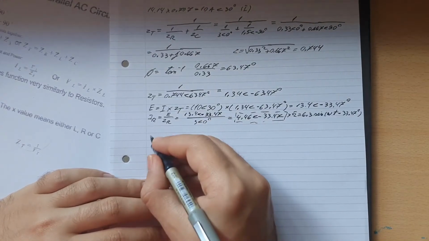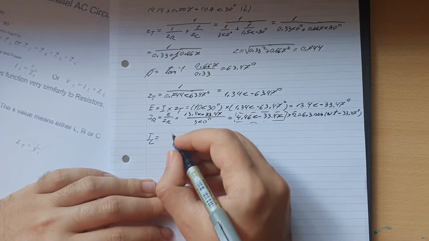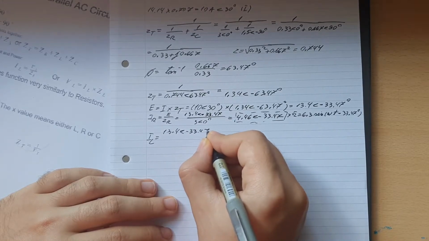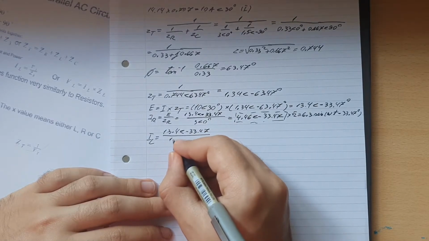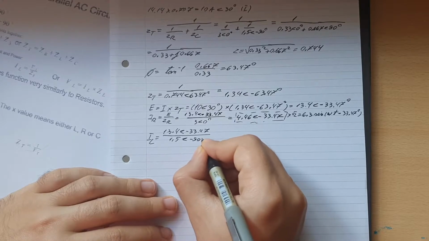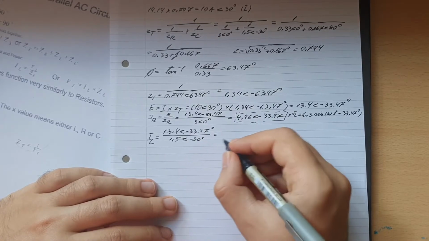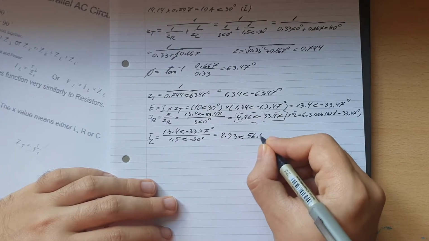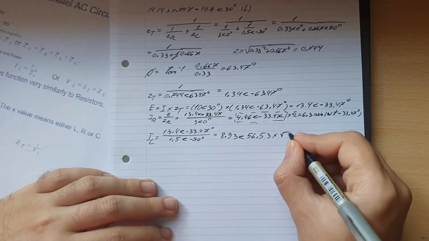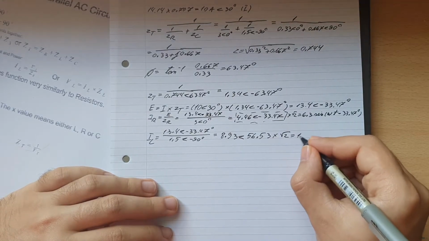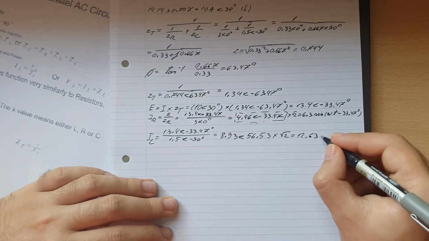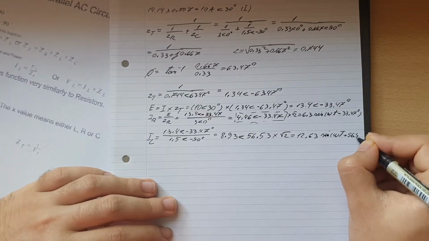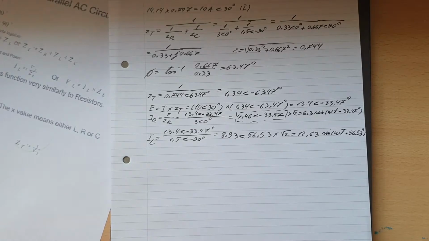Alright, now let's go for the next one, which is IL, which will be equal with 13.4 at an angle of minus 33.47 divided by 1.5 at an angle of minus 90 degrees. And then this one will be equal with 8.93 at an angle of 56.53. Then we'll multiply by the square root of 2, then we go with 12.63 sine wt plus 56.53 degrees. There we go.